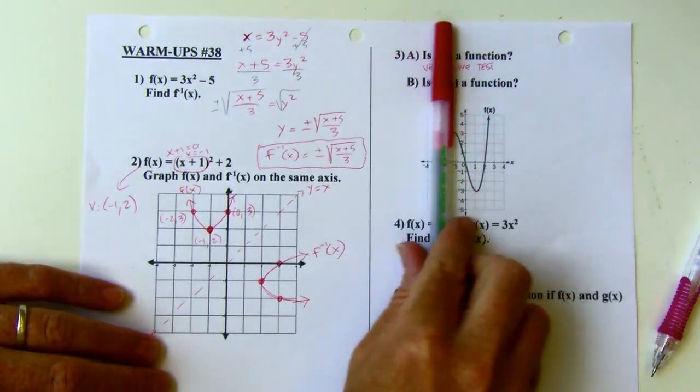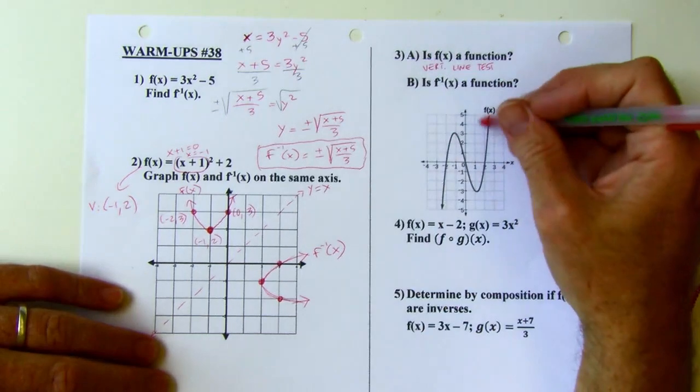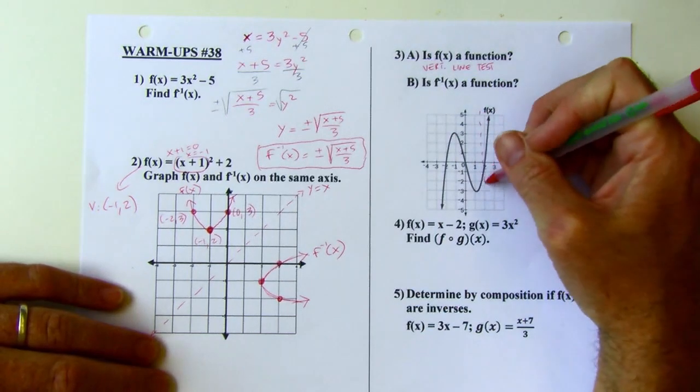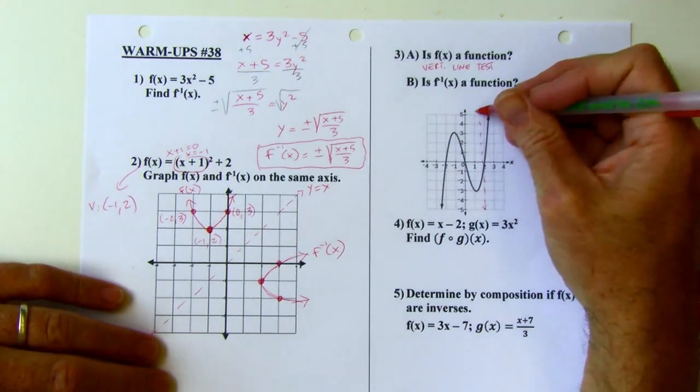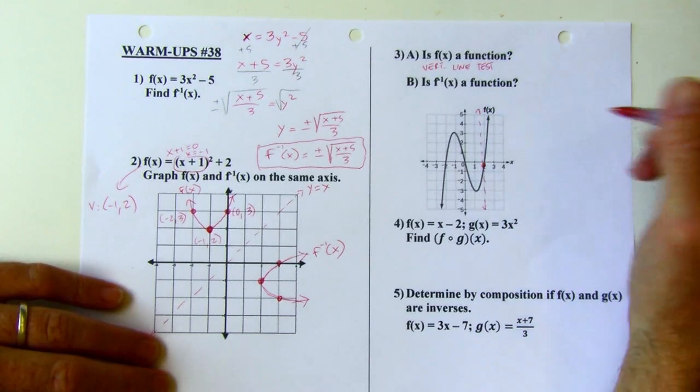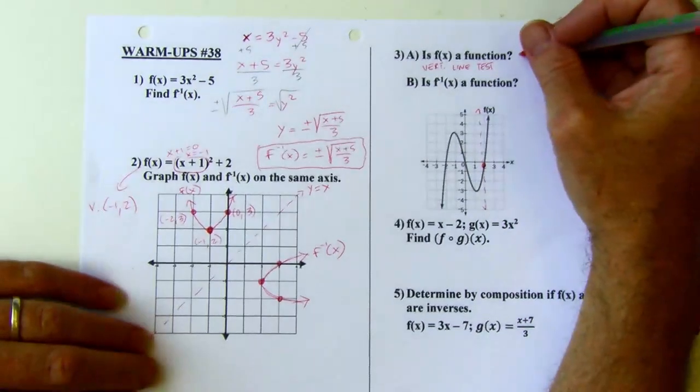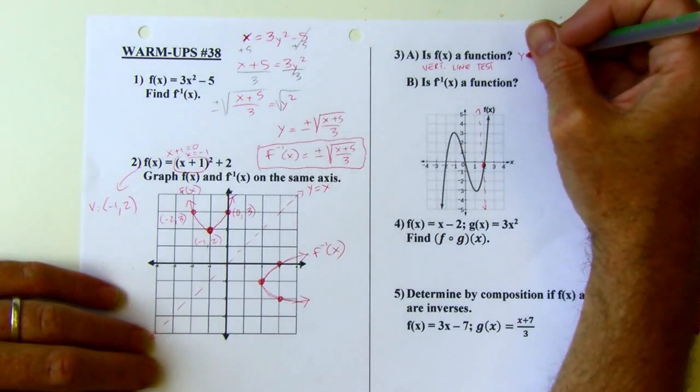So this is going to pass the vertical line test, right? Anywhere you put a vertical line in, it's never going to pass through more than once. So it passes through once over there. So this passes the vertical line test. That means this is a function.